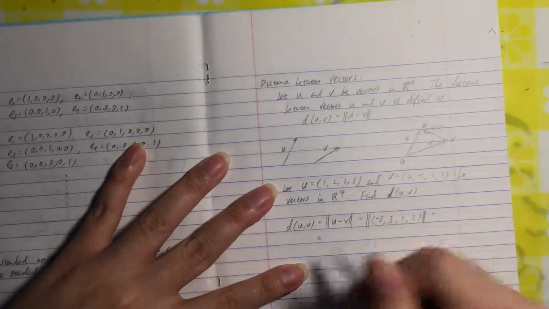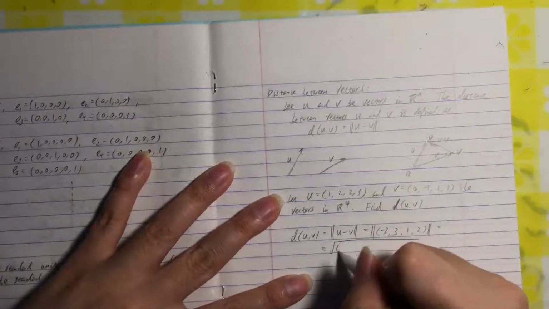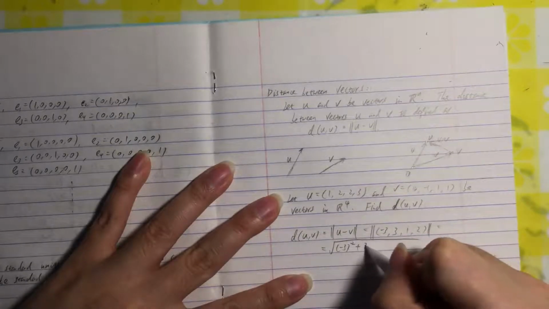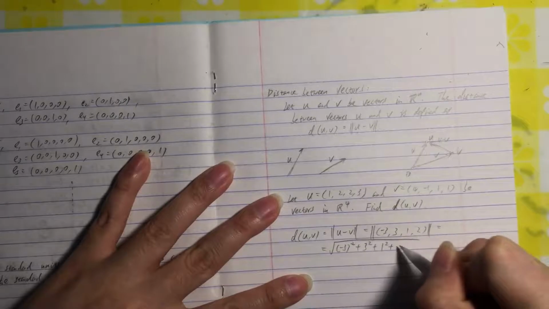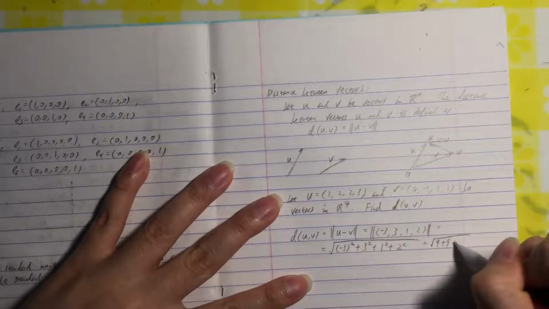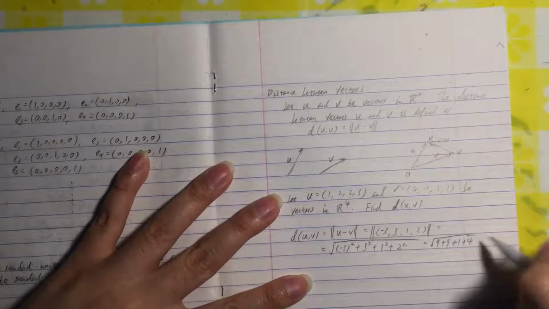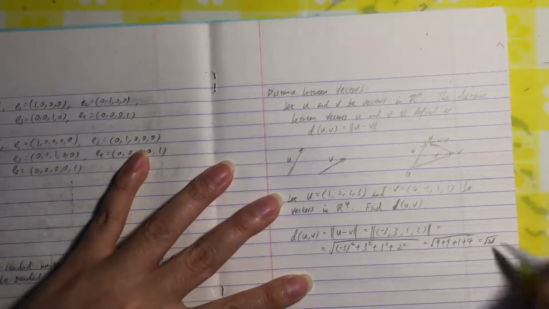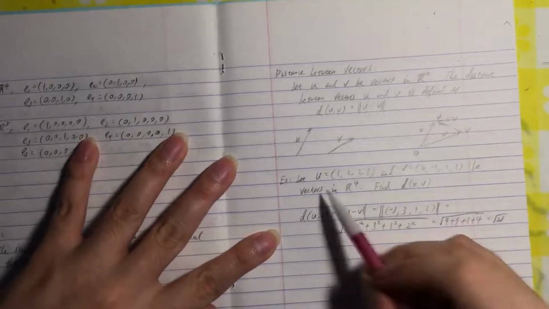So for the norm of this vector, we take the square root of -3 squared plus 3 squared plus 1 squared plus 2 squared, which is 9 plus 9 plus 1 plus 4. That's the square root of 23. That's the distance between vectors u and v.